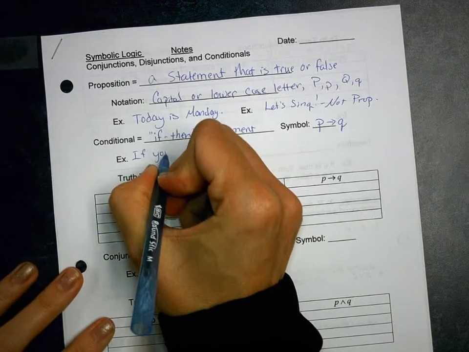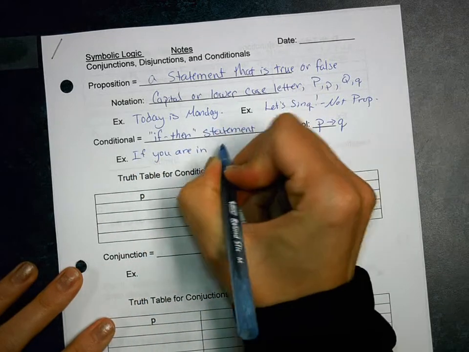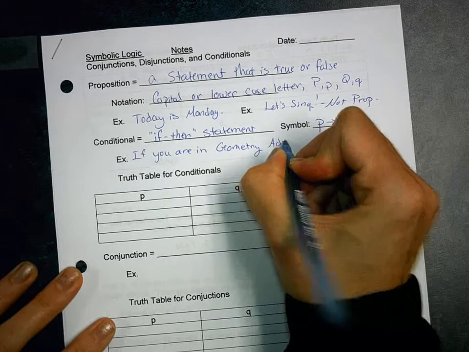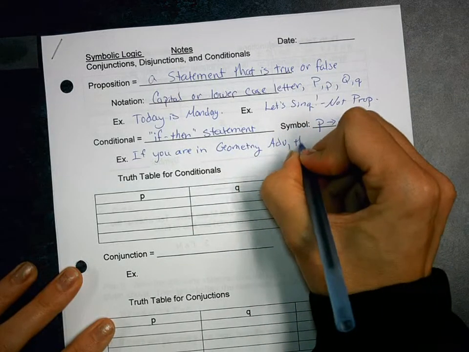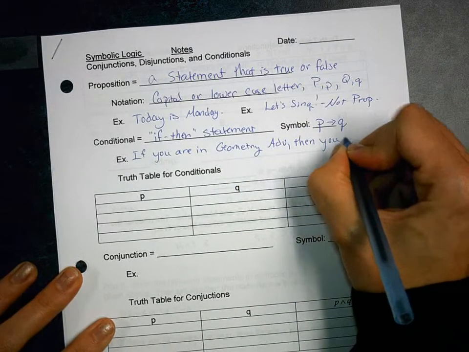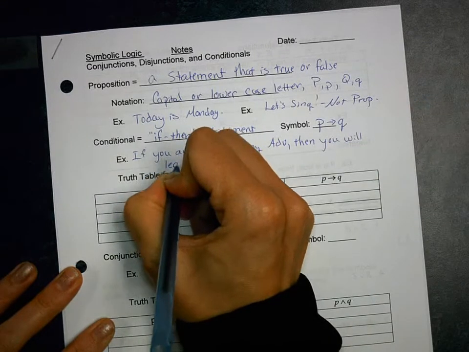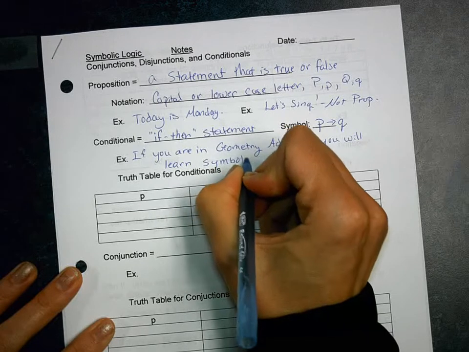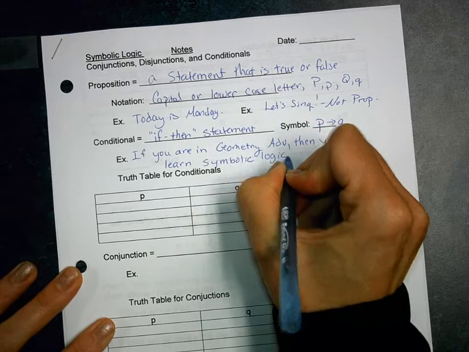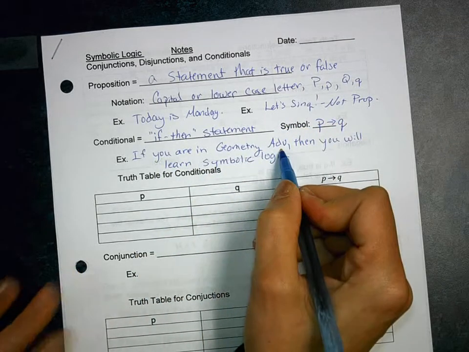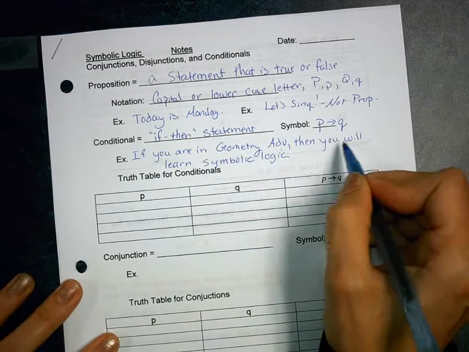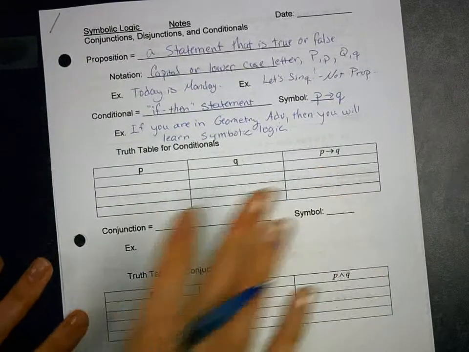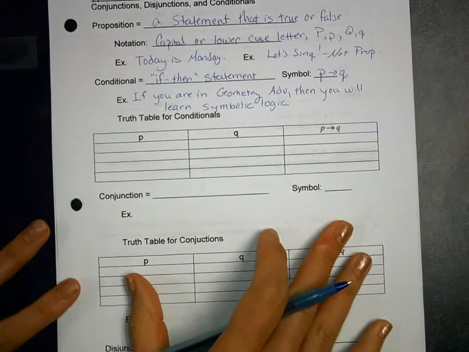If you are in geometry advanced, then you will learn symbolic logic. Remember, your hypothesis was you're in geometry advanced. Your conclusion is you will learn symbolic logic. So that's a quick review. And then we had our truth table for the validity of this.